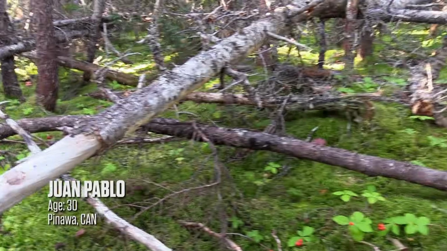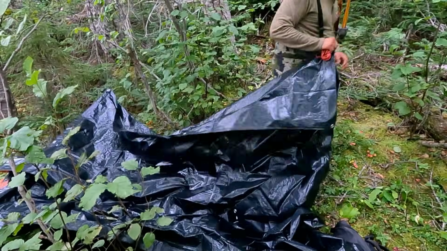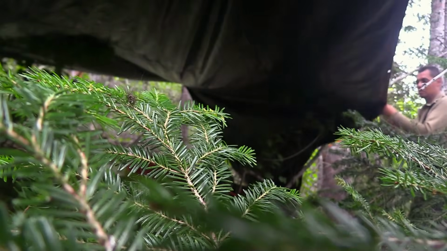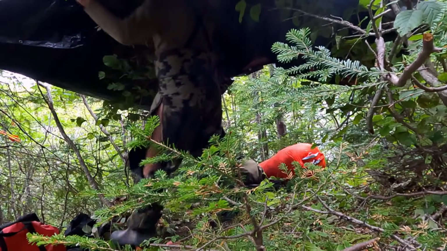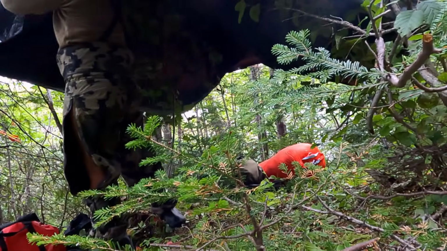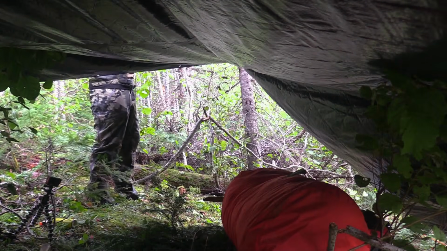Seems like rain is coming in, so I'm going to set up a tarp. I need to get a shelter set up ASAP because I am afraid that my sleeping bag will get wet. I think seeing nature from inside my shelter, it's really going to give me a mental advantage. That's promising.